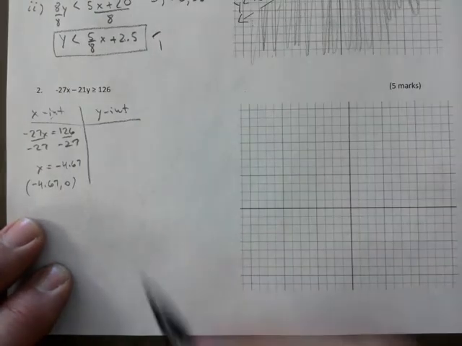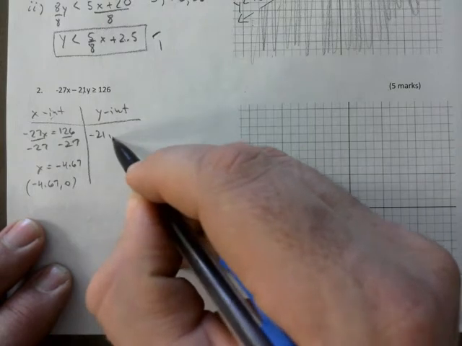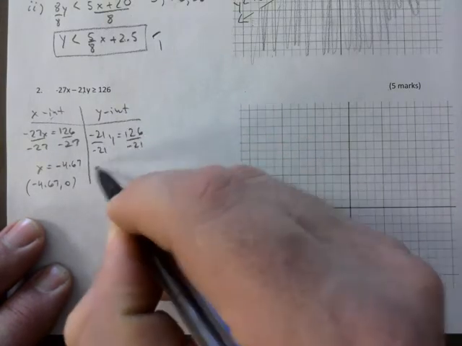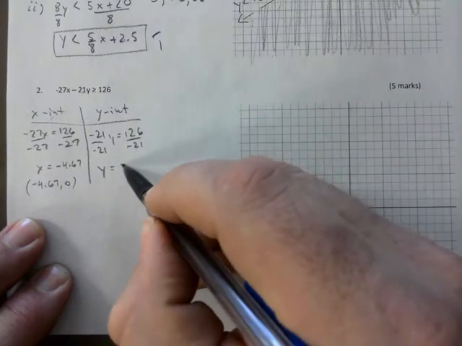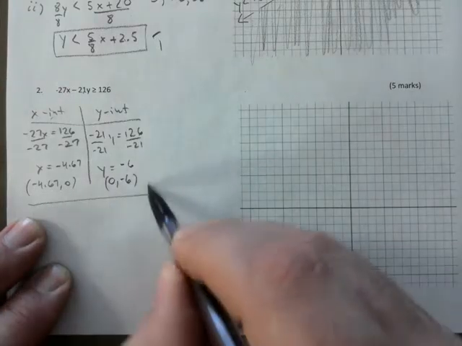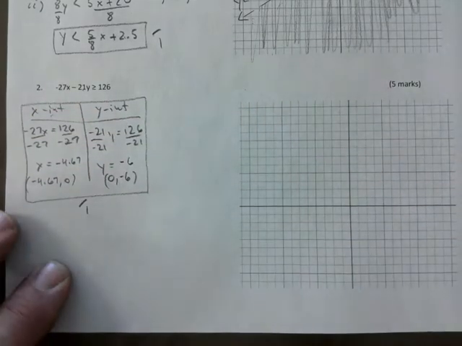You have calculators, right? And then the other one, you have negative 21y is equal to 126. Divide both sides by negative 21. y is equal to negative 6, exactly. So every once in a while, you do get an exact value. So I would give you 1 for having done this work.